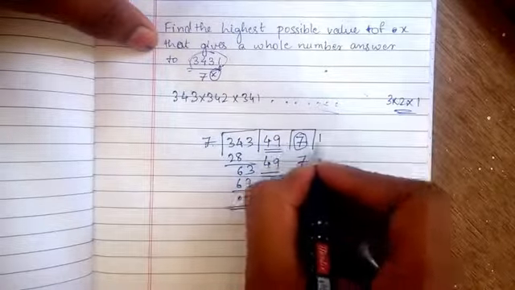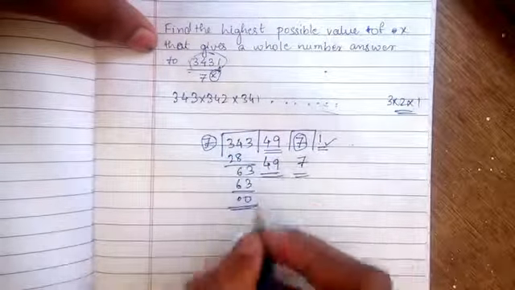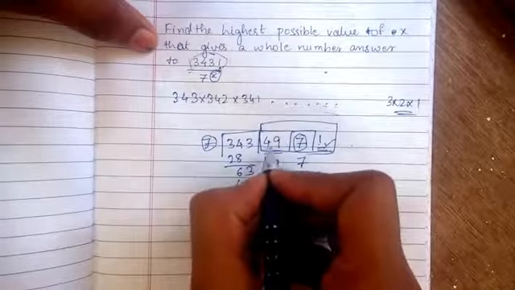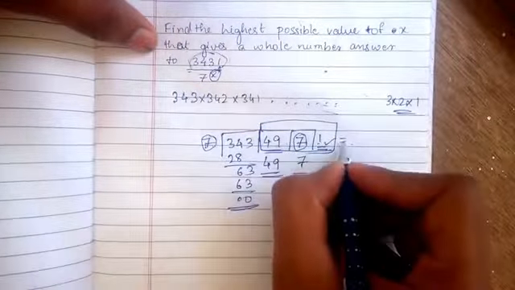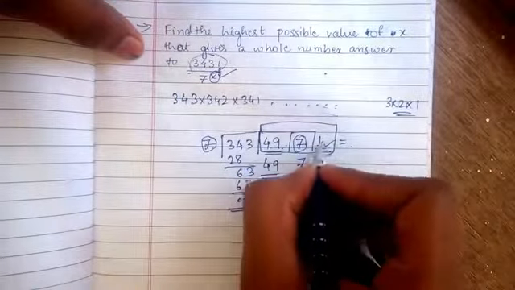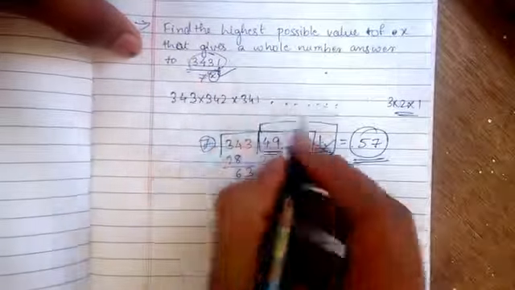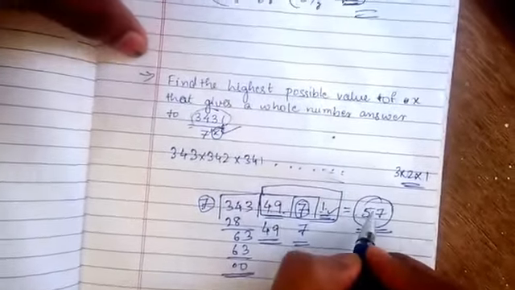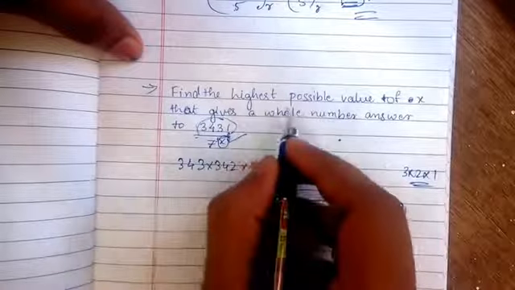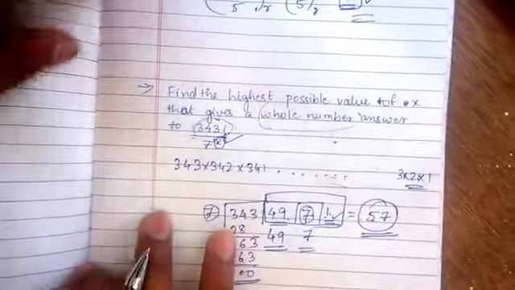You have to keep continuing this till the quotient becomes smaller than the number with which you are dividing. All these three terms are the quotients that I have got, and these three terms added will give us the maximum possible value of x. Now it is 49 plus 7 plus 1, which is 57. The maximum possible value for x is 57, and even a power of 7 more than 57 will not give me an integer or a whole number as the answer.